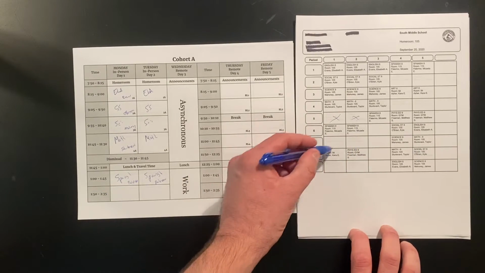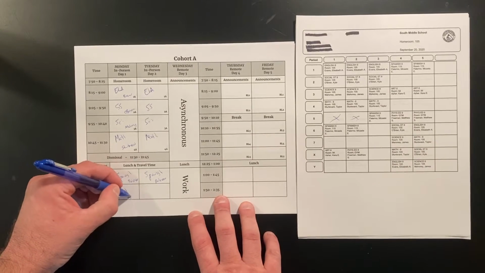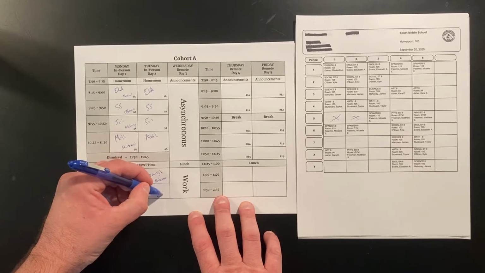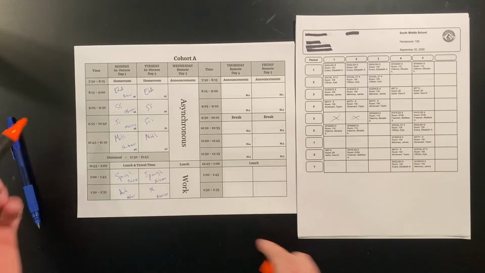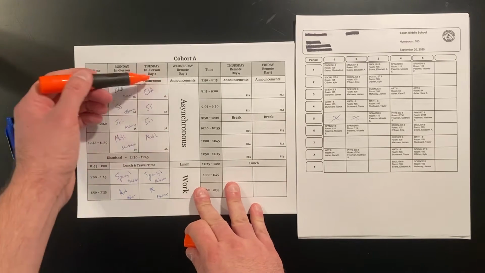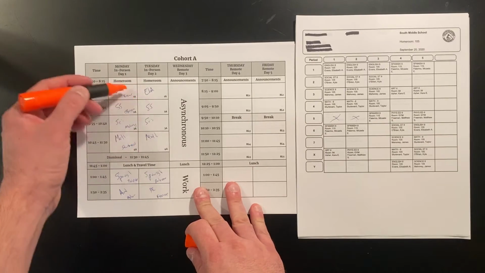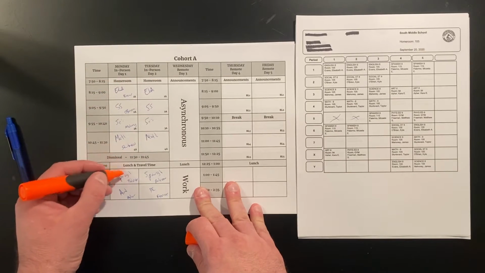So I go down to my asynchronous and I copy up that I have art with Miss Asher and I have phys ed with Mr. Freeman. All right, now what I'm going to do now is color code it. So if I'm remote, these are remote live classes and I would mark them as such. If I'm hybrid, these would be live in-person classes, and whatever your system is, I would do that.